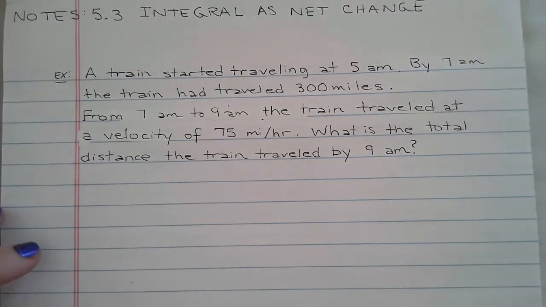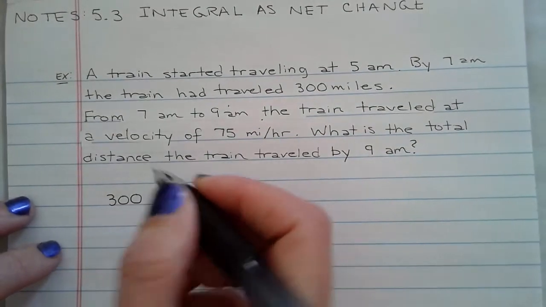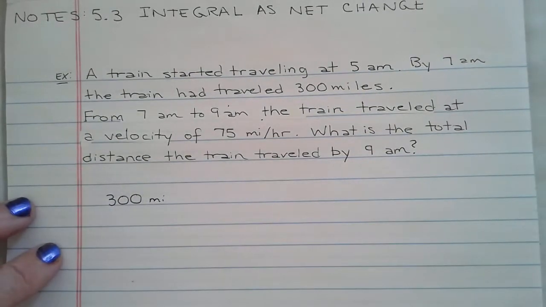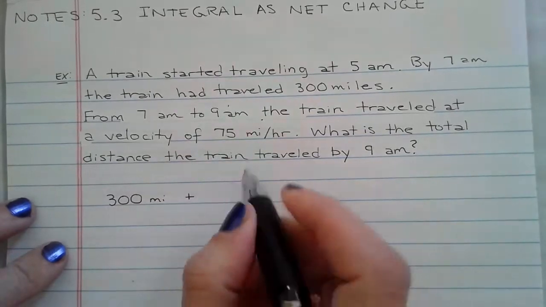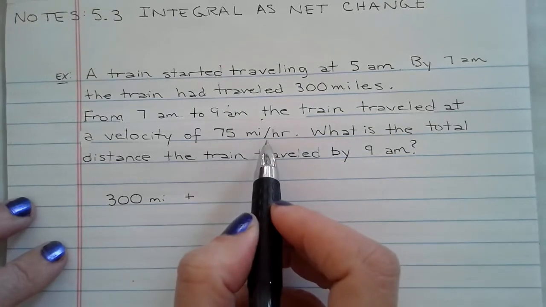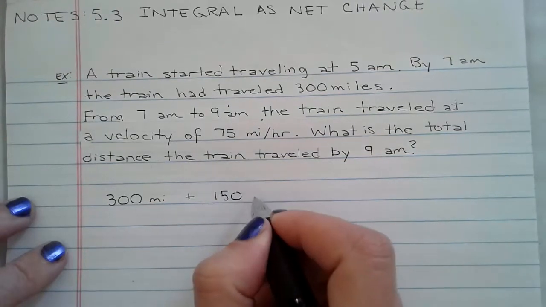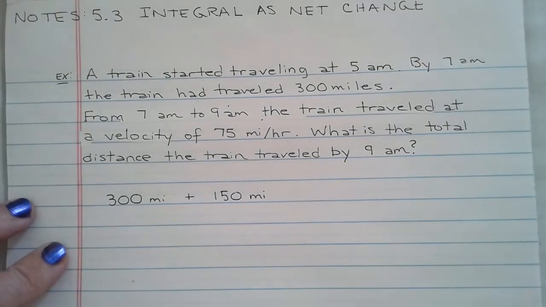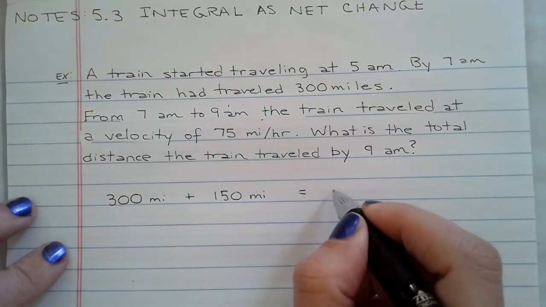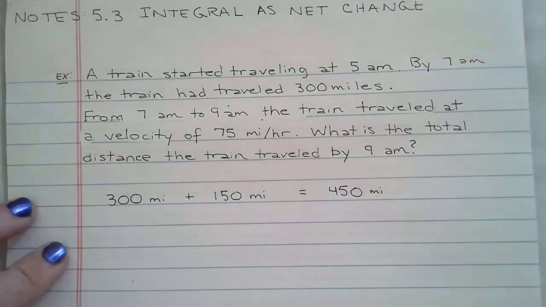Okay, so hopefully you said that 300 miles is kind of what we got at 7 o'clock, right? That's kind of where you started there. I'm going to start using some notation you're going to hear. And then you can figure that on 75 miles an hour, because we've done this problem 47 times, 75 miles an hour for 2 hours, that would be 150. You could have used an area model for that. You could have used common sense. You could have used just short-term memory, right? Because we've done this a few times. And then so by 9, you'd end up with 450 miles. Okay, just a little arithmetic.